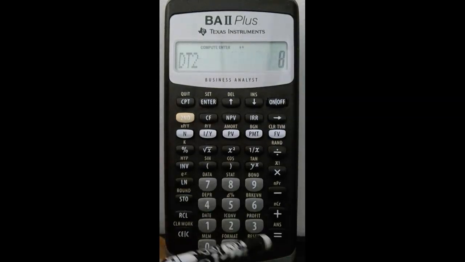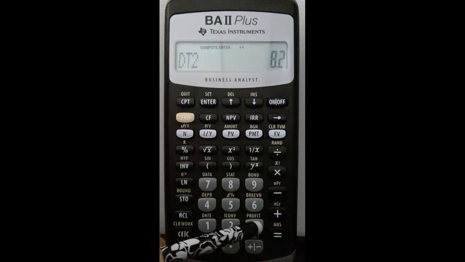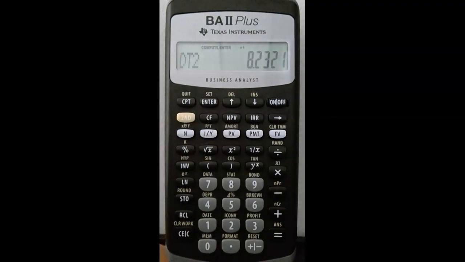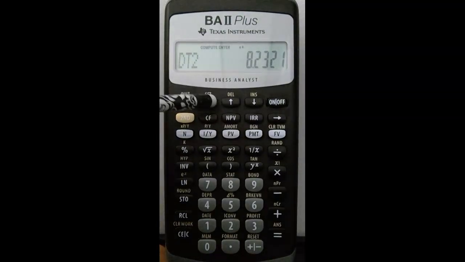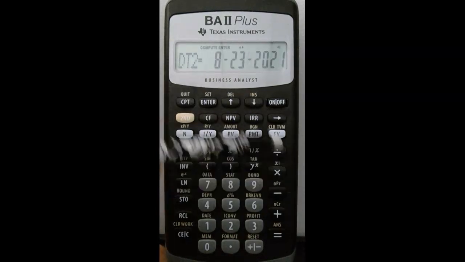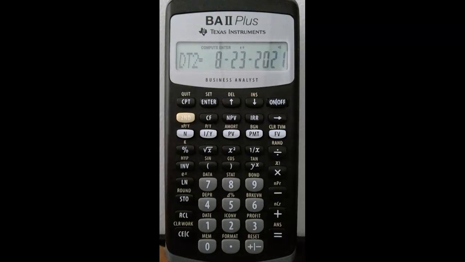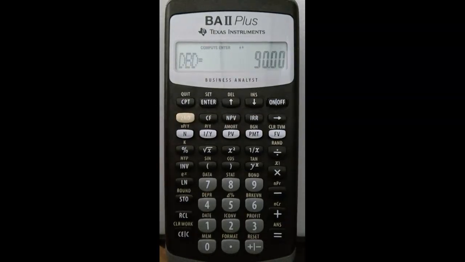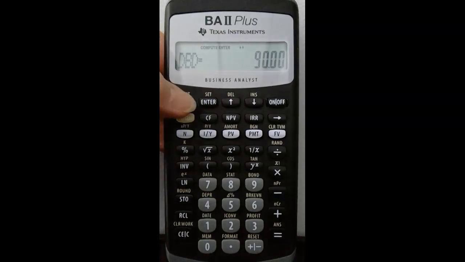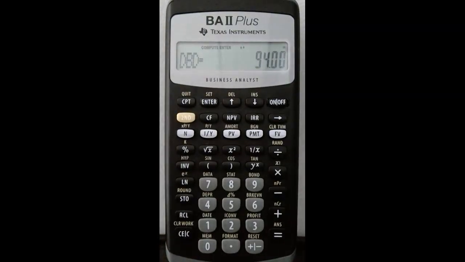So August is the 8th month. I want the 23rd of 21. Double check your number before you push enter, and you can see that I've got the right numbers in there. Press enter. Notice how it changes it to something that looks like a date now. We have to put the right format in, but then it looks like a date on our screen. I'm going to scroll down 1 because I'm going to compute the days between dates, and I get 94 days. And I think that would make sense if you counted up May, June, July, August. Seems like a reasonable time to have 94 days.